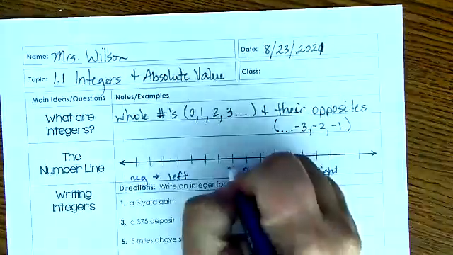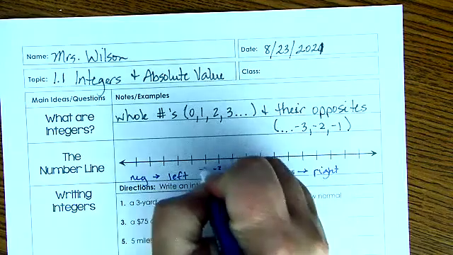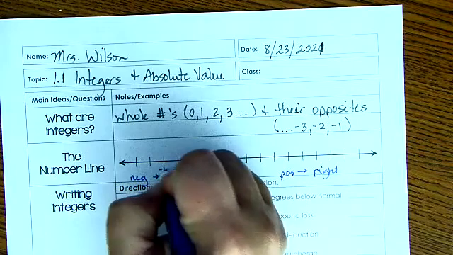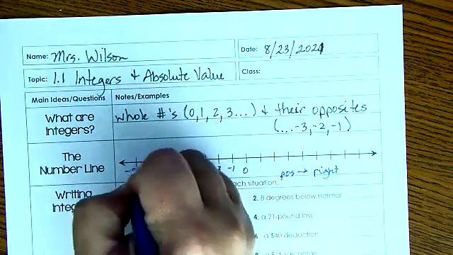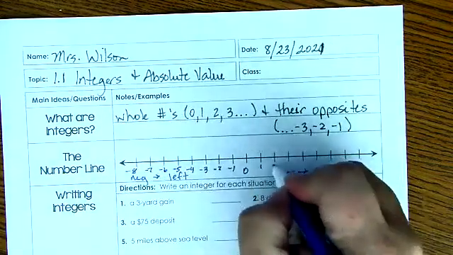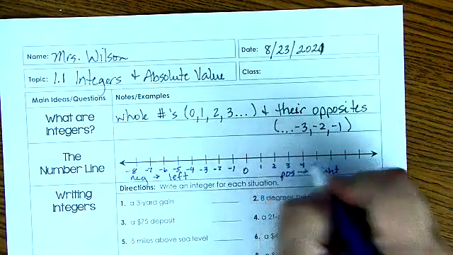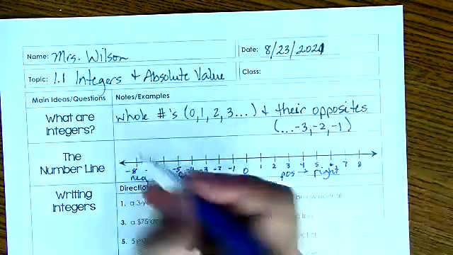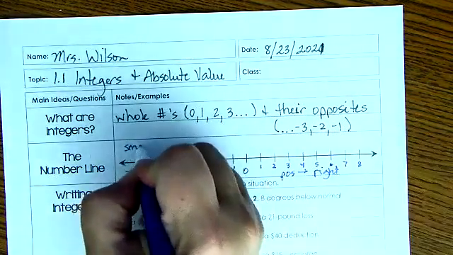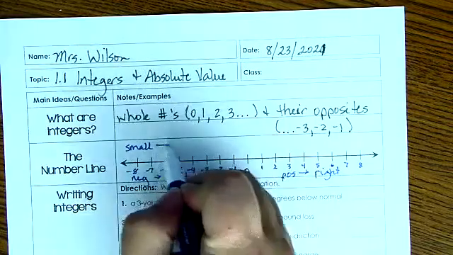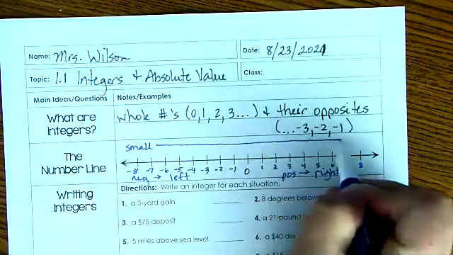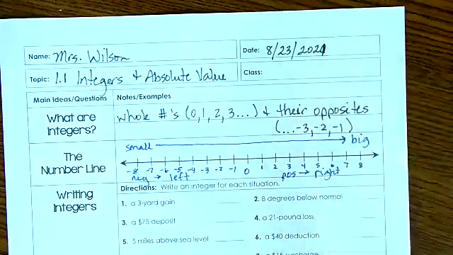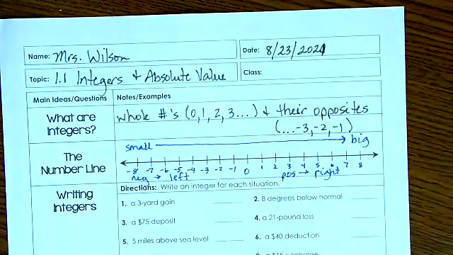So we have, let's number -1, -2, -3, -4, -5, -6, -7, -8. And then we have the positive side, 1, 2, 3, 4, 5, 6, 7, 8. And remember, the negatives are smaller. So as you go from left to right, just like you read a book, we go to the bigger side, small to big, as you read from left to right.